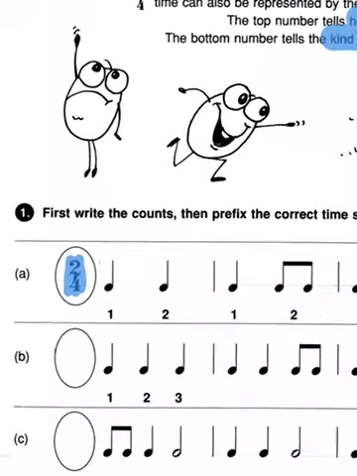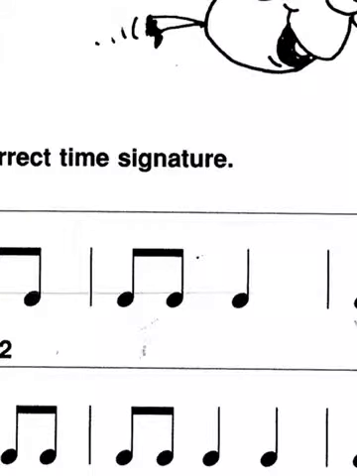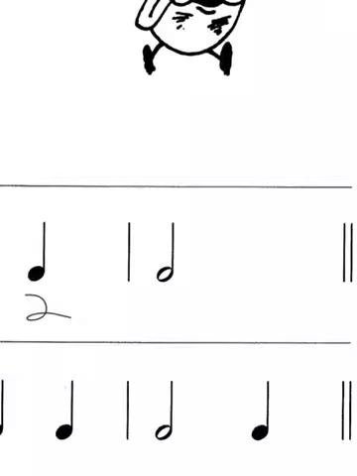All right, so here we are just writing the beats underneath the notes here. So those 2 little quavers are worth 1 beat, and there's the second beat, 1, 2, and over here we have 1, 2, and over here we have 1, 2.